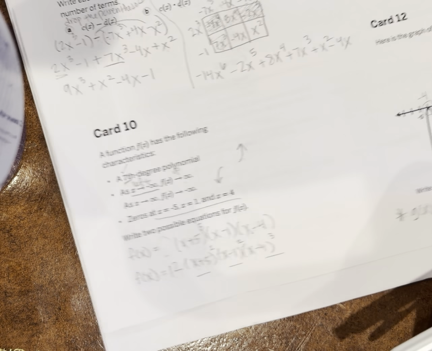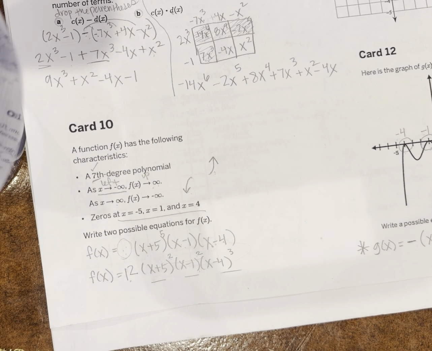That's it. We did it. I wonder where I'm at battery-wise. Good luck, you guys.